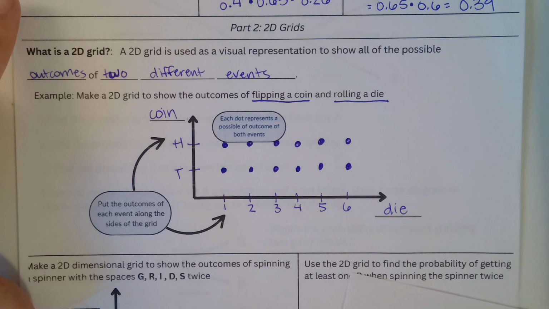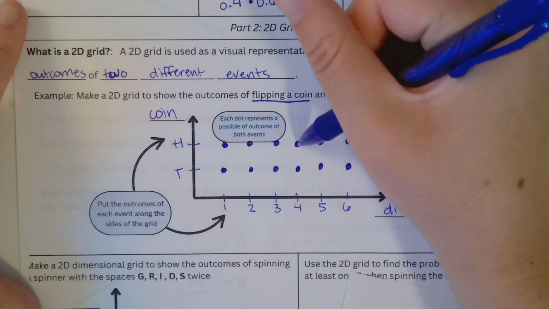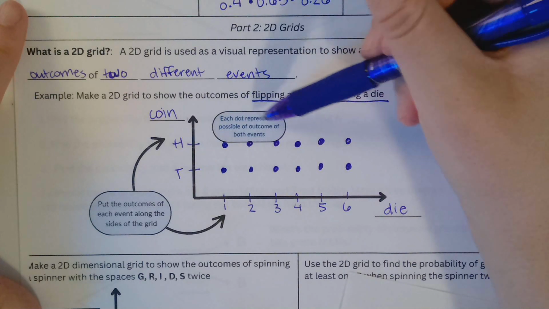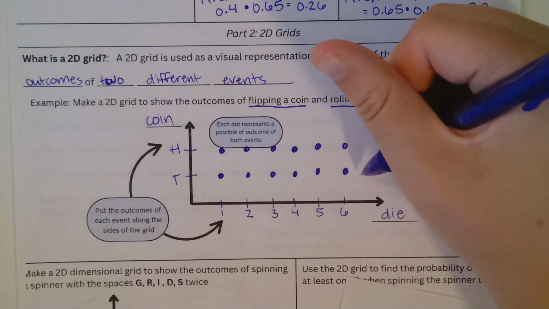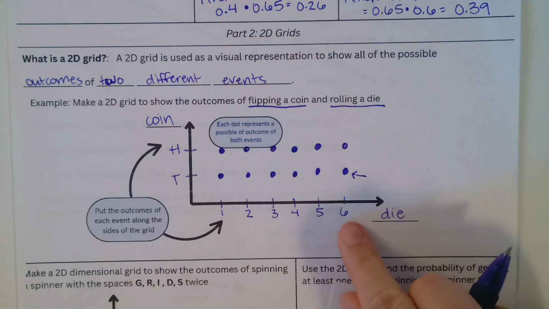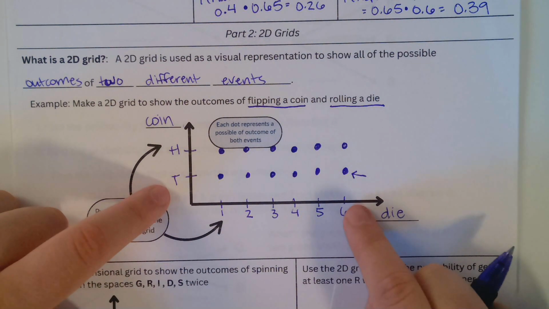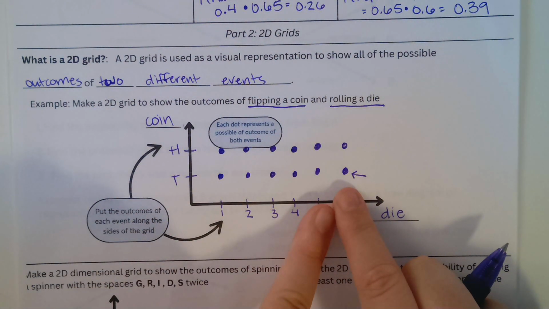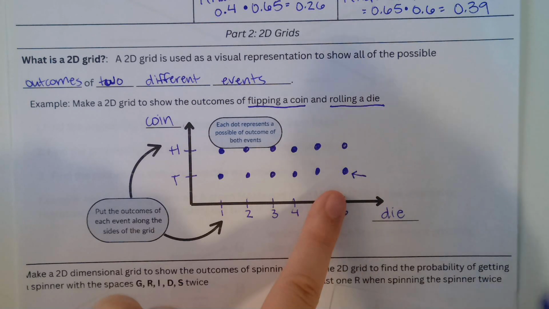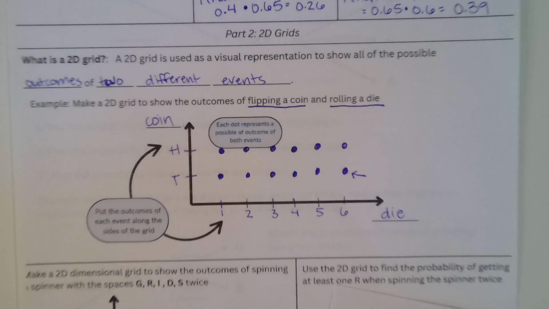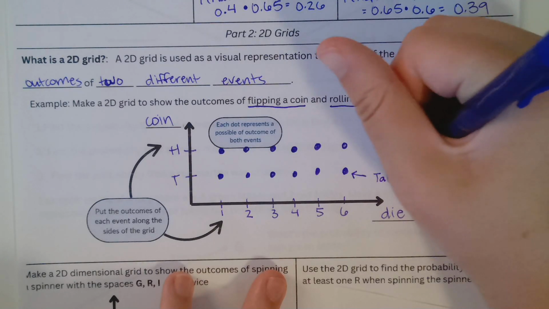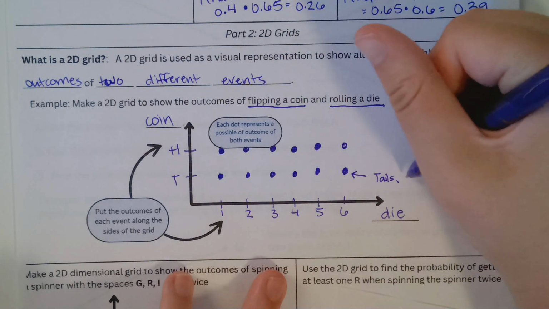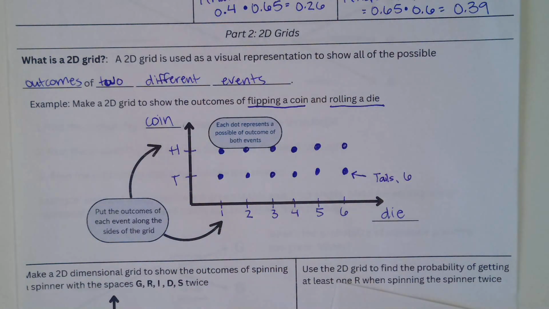So from here, I have all of those individual dots. What these dots actually represent, and I have it written right here, is that each dot represents a possible outcome of both events. So in this case, let's take this dot right here. This dot lines up with the 6 on the die and the T on the coin. So this is the person who is flipping a coin and then proceeding to roll a die after that. And what they got is tails and a 6. That's what that one outcome represents.